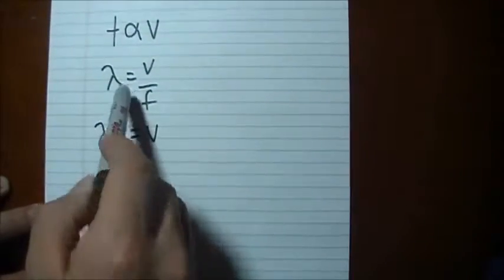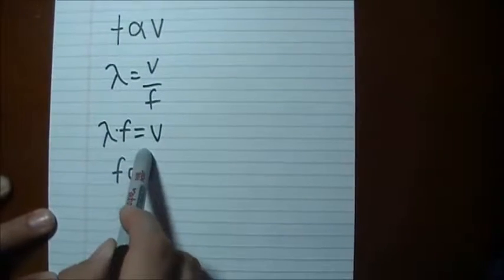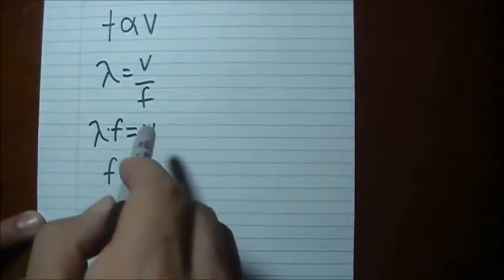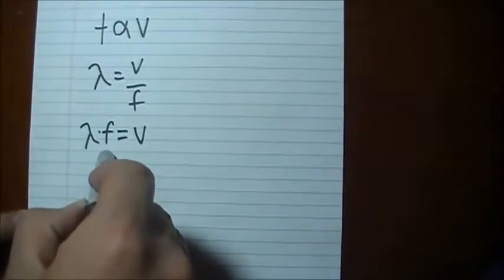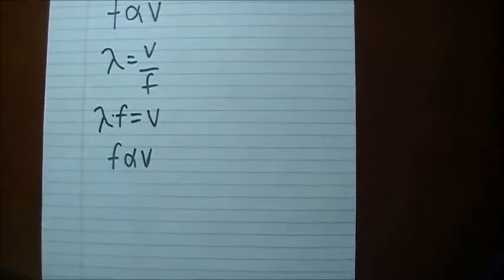These two equations are the exact same thing, except in this form, you can tell that the speed of the wave is directly proportional to the frequency of the wave. That means the higher the speed, the higher the frequency of the wave.